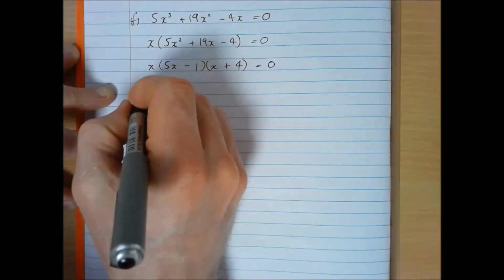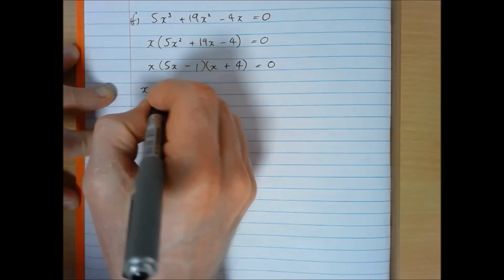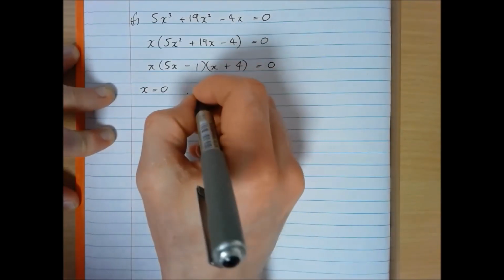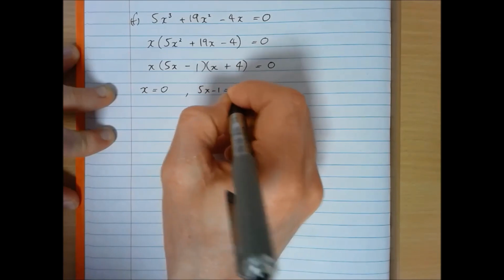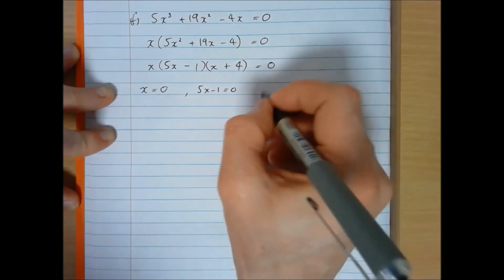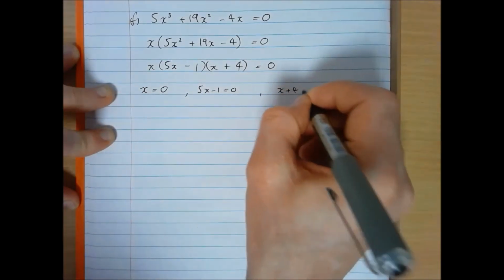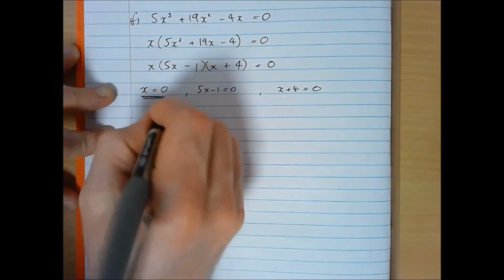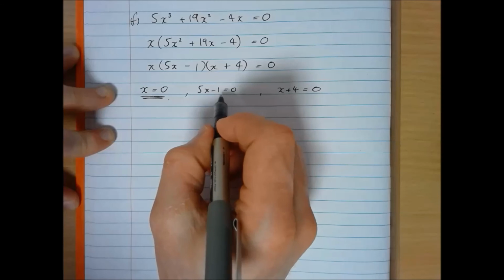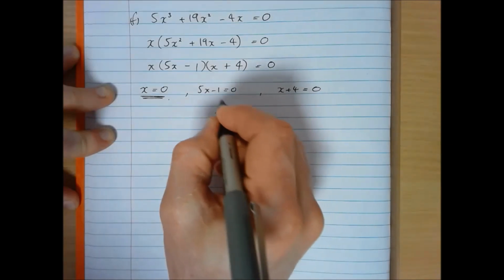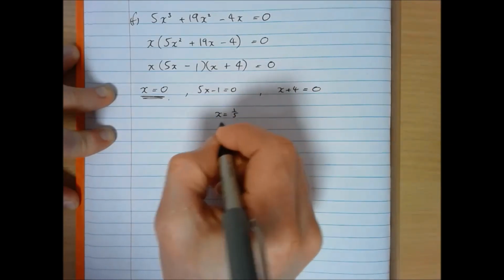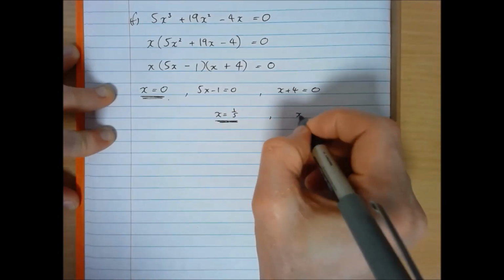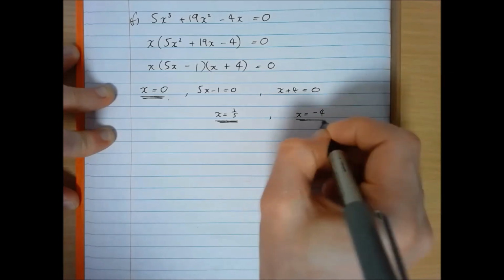The first factor is x, so if x equals 0, everything would equal 0, so that's one solution. If 5x minus 1 equals 0, then everything would equal 0. And if x plus 4 equals 0, then everything will equal 0. So x equals 0 is a solution in itself. 5x minus 1 will simply rearrange, add the 1, divide by 5 to get x equals 1/5. And x plus 4 equals 0 will rearrange to get x equals minus 4.